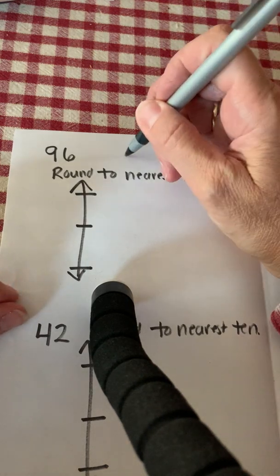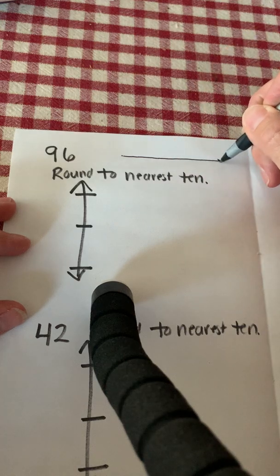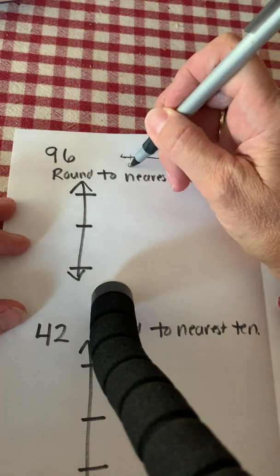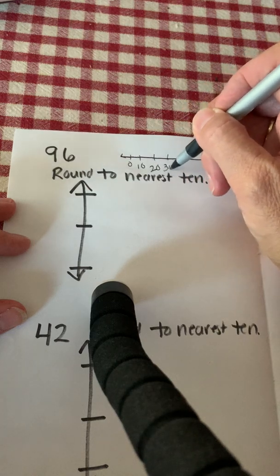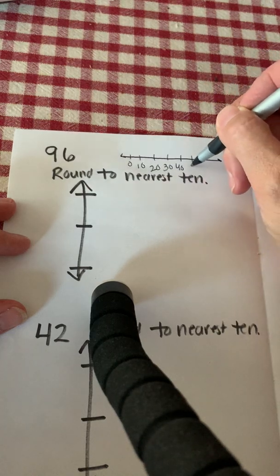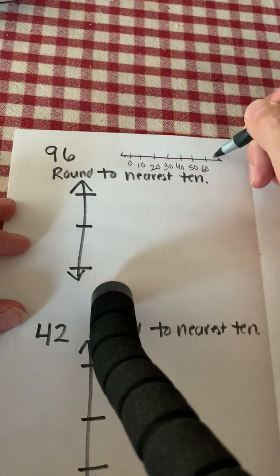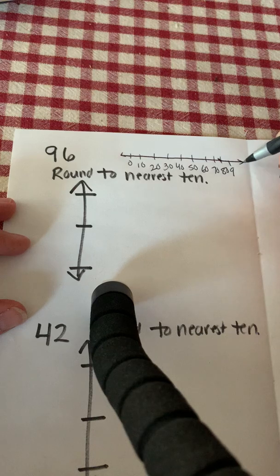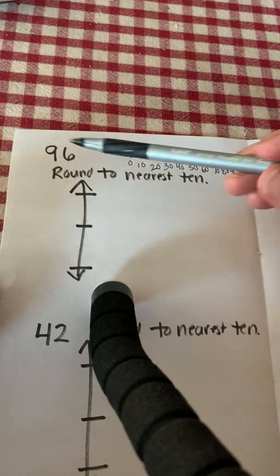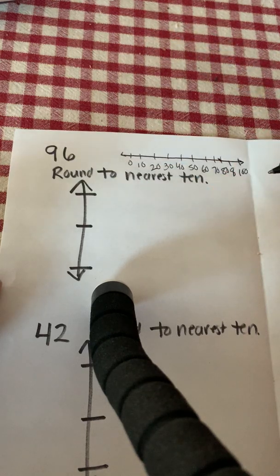If you picture a number line like this, and I had 0, 10, 20, 30, 40, 50, 60, 70, 80, 90, 100. What two numbers would 96 fall between? Right, it would be in between 90 and 100.